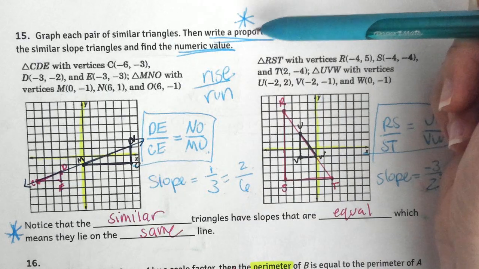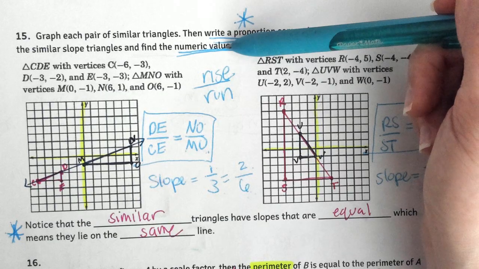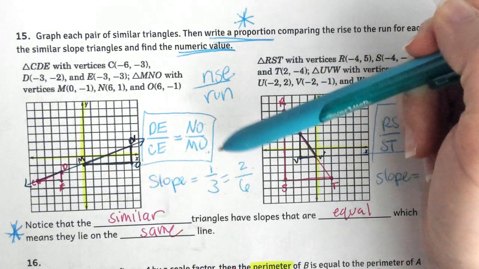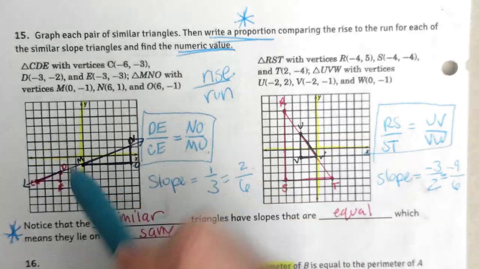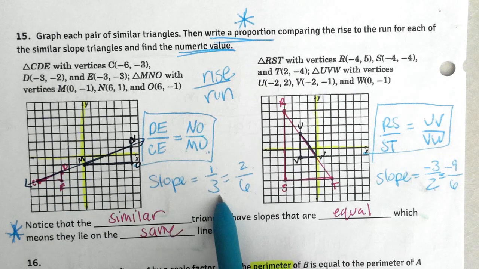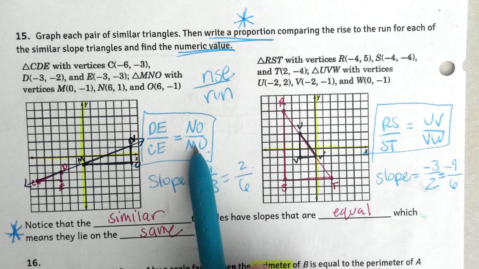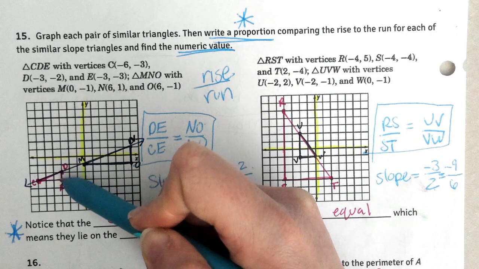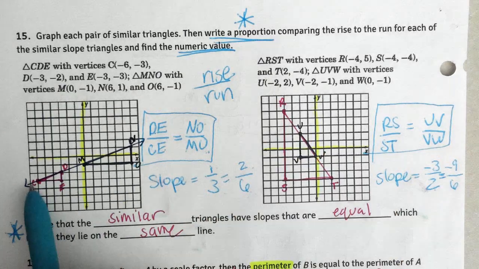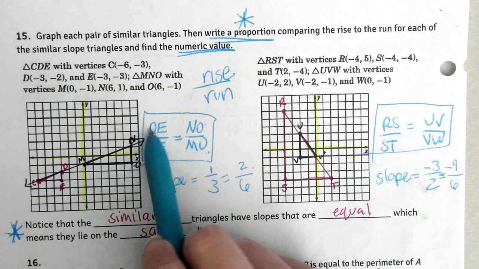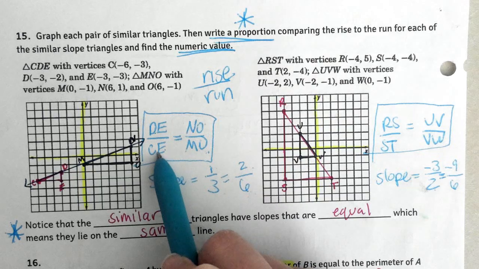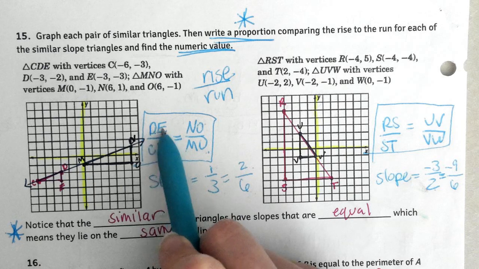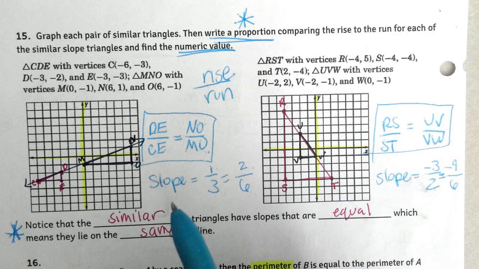So, you have to do two things. You have to write a proportion, and you have to tell me the number value. A lot of you are really good at telling me your rise over run, saying my rise was 1, my run was 3. That's great. This is the part people struggle with. My rise was not only 1, but the name of it here was DE. My run was CE. I'm okay if you switch these around, okay? Like, not switching them this way. I can't do run over rise, but like if you had ED instead of DE, I'm okay with that, okay?